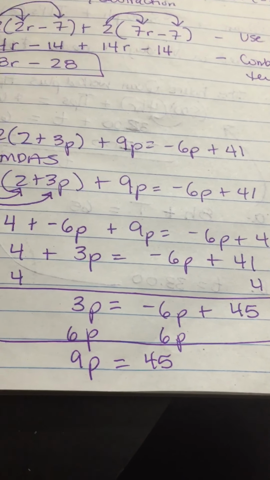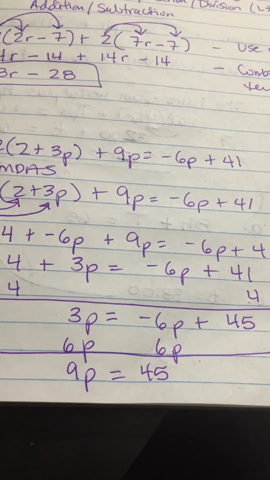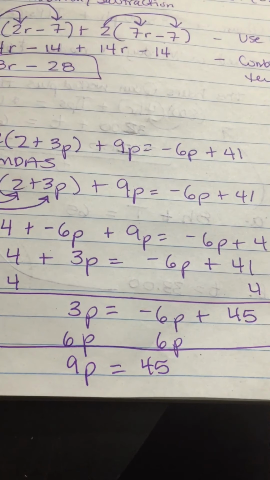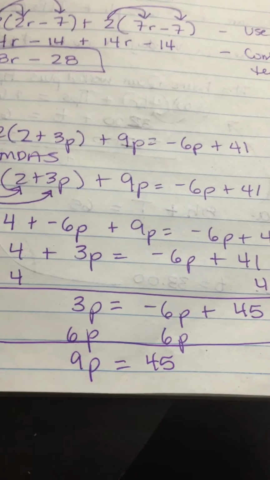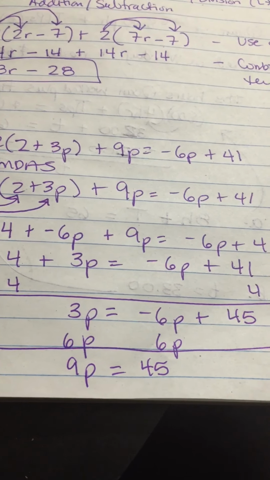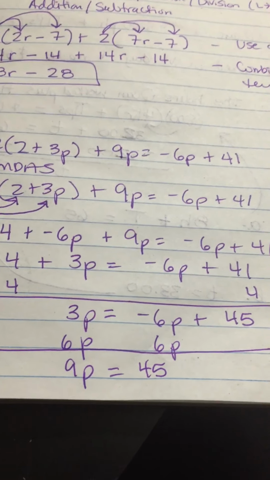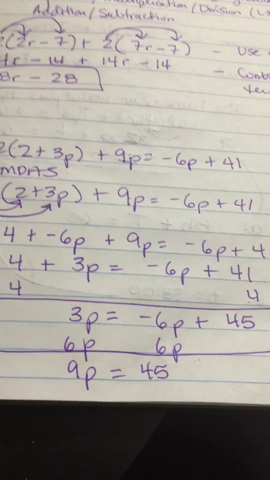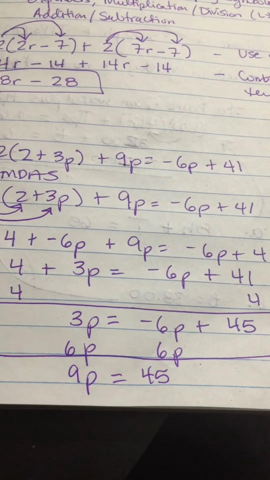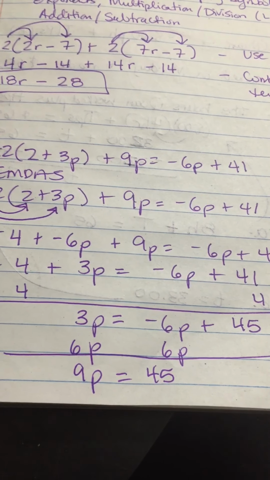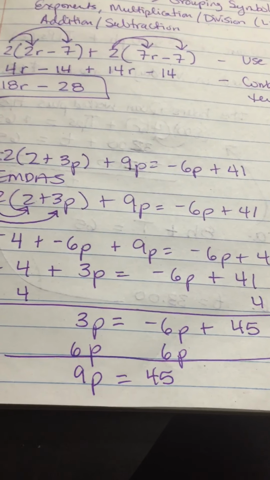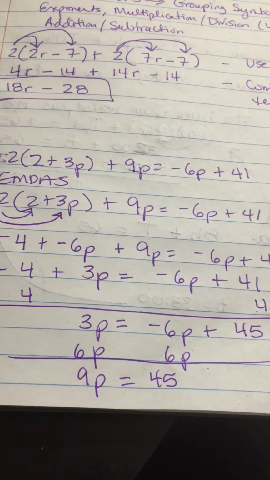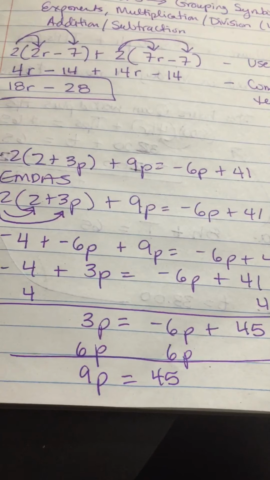So now I see that I'm closer to the point in which I can solve for p. Since I have a negative 6p on the right-hand side, I'm going to cancel the negative 6p. In order to do that, I'm going to add positive 6p to both sides.